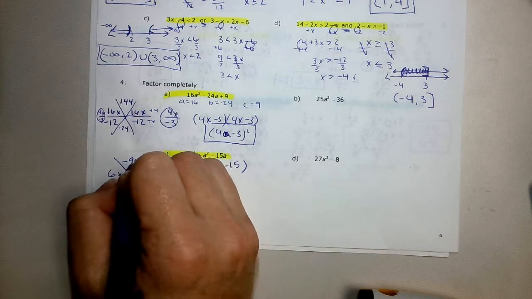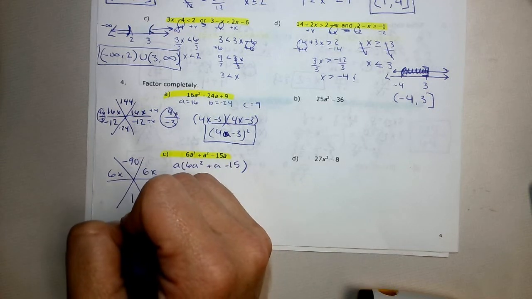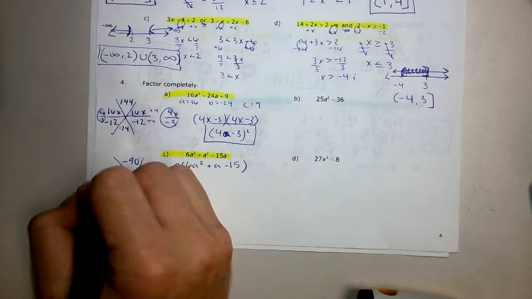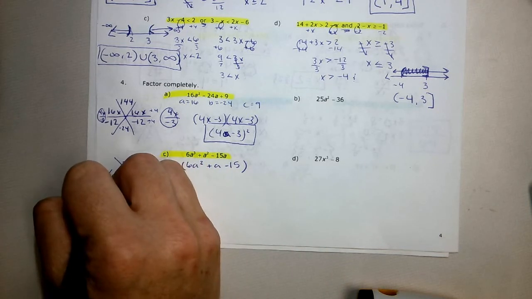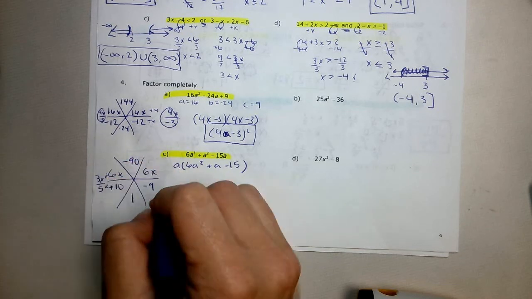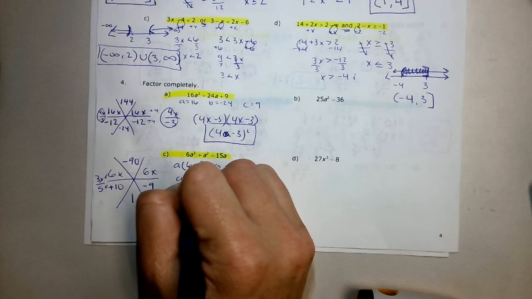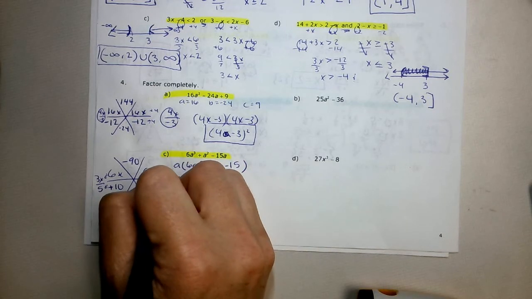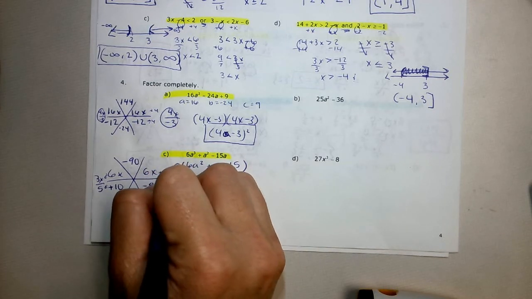So I know 10 goes in 90 nine times. So I'm going to have a positive 10 and a negative 9. Well, 2 goes into both of those, and I get 3x over 5. And 3 goes into both of these, and I get 2x over negative 3.